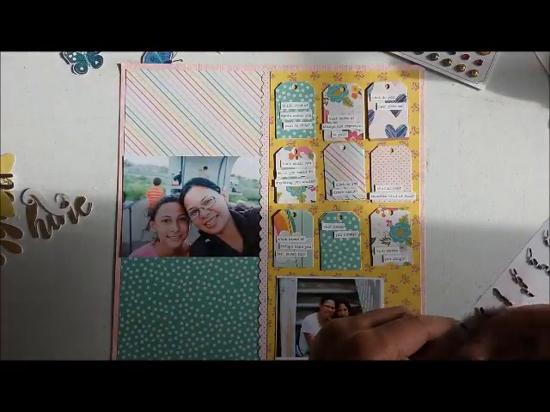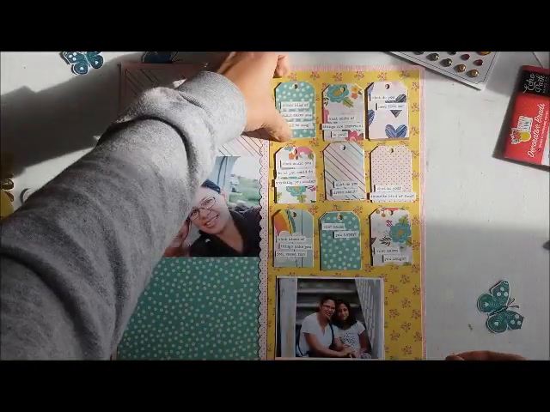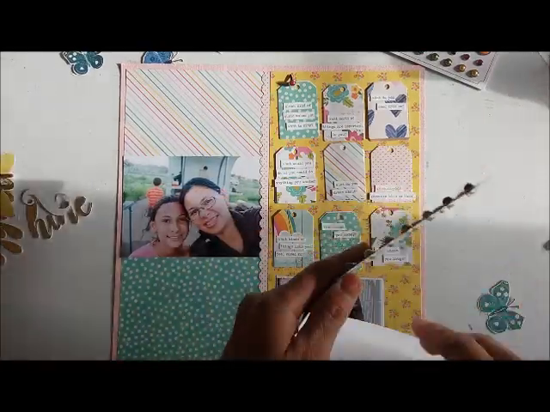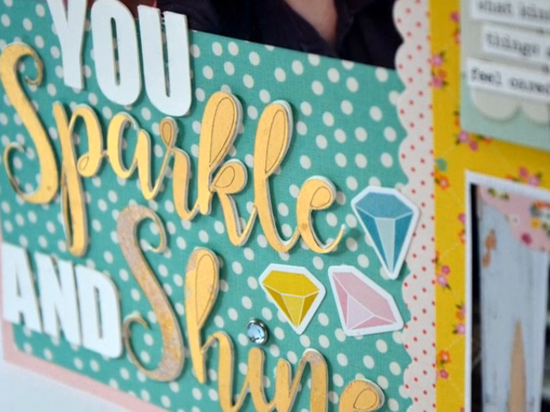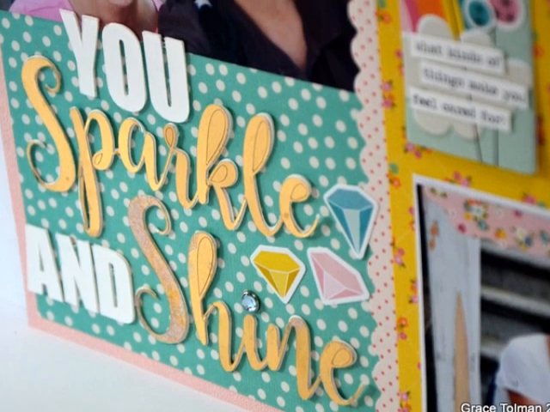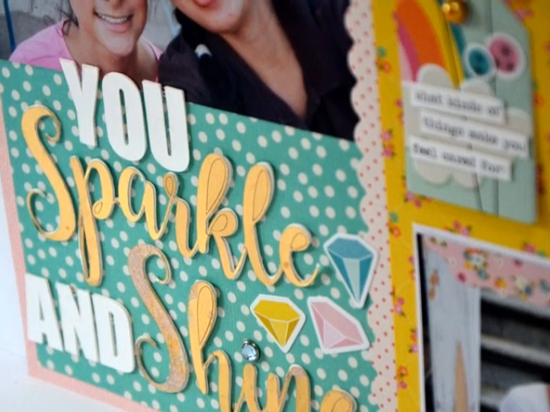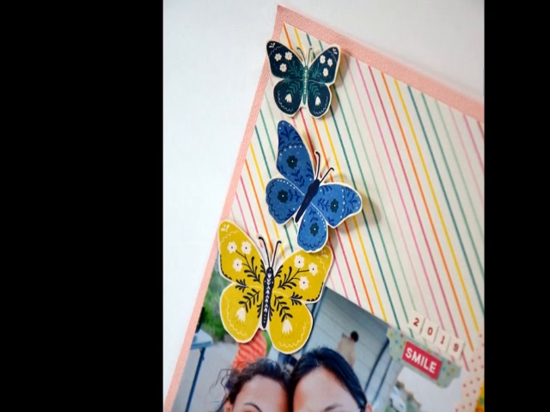Okay, so now I am gonna go and adhere, or secure, I guess the word is secure, these tags that I've created. And I'm sorry that my video cut out, but basically I just added the tags onto the page with some brads, and then I added the butterflies, added a few more stickers here and there, and that is my page.